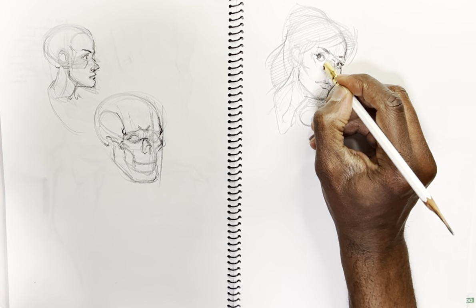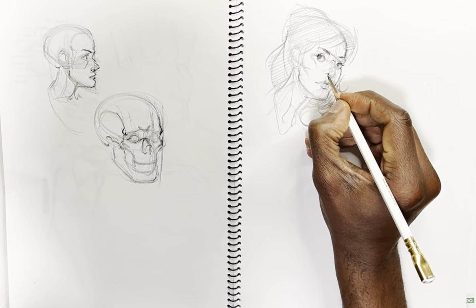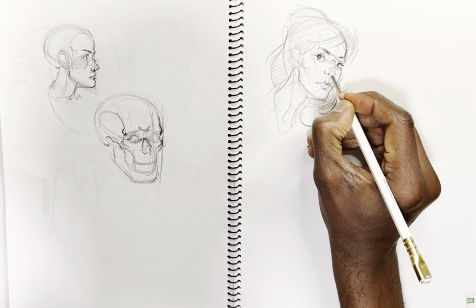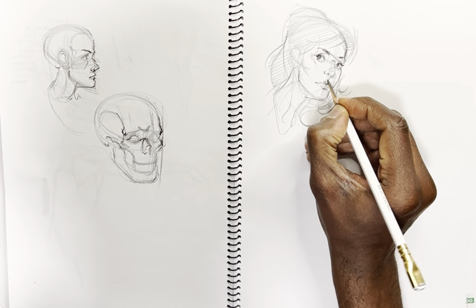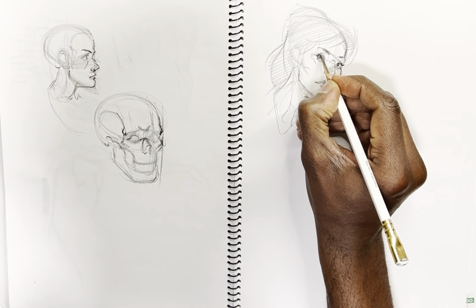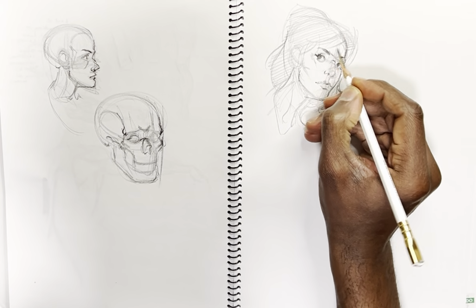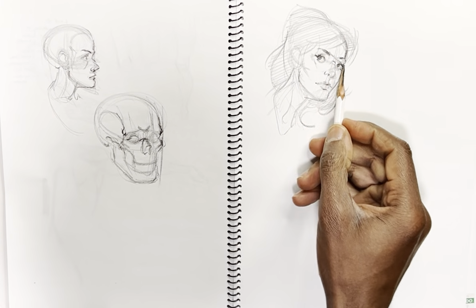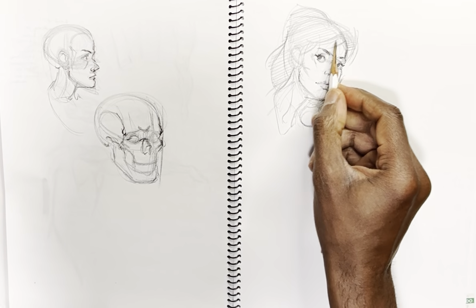No, it's a little bit too big. Make this a little bit smaller, a little more feminine in a way.